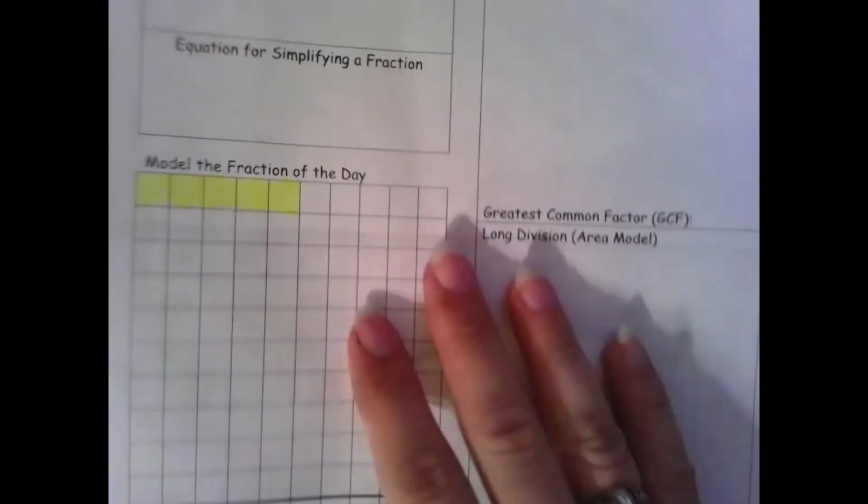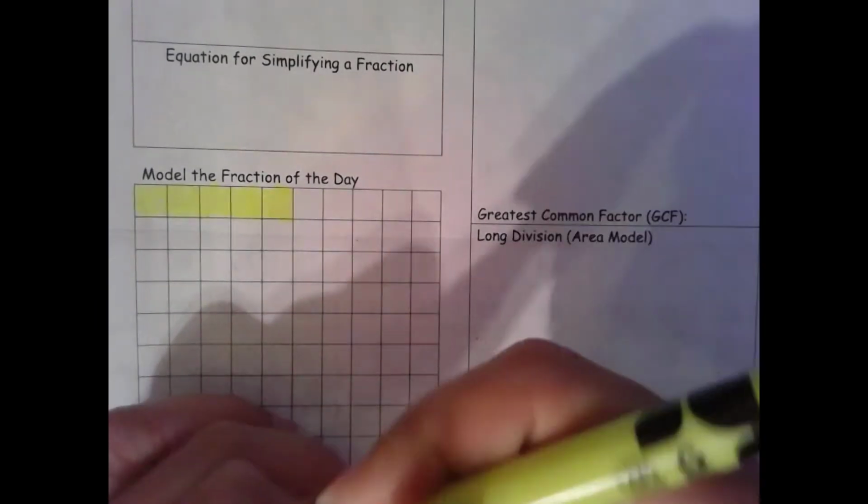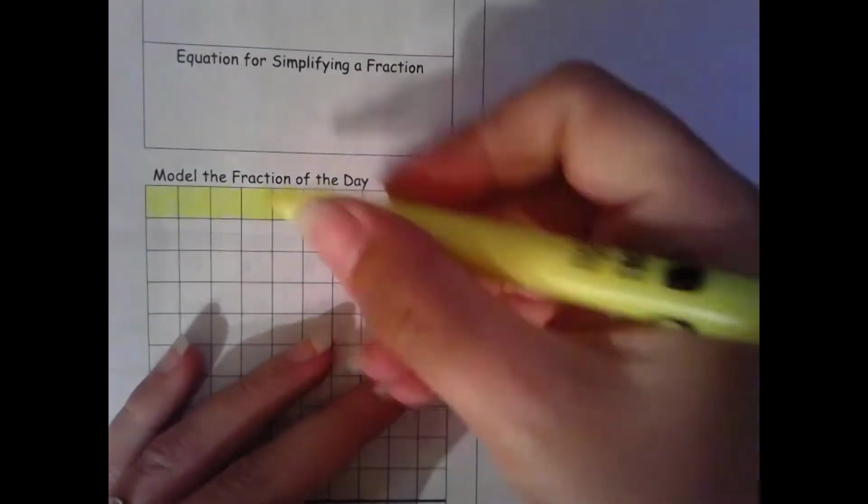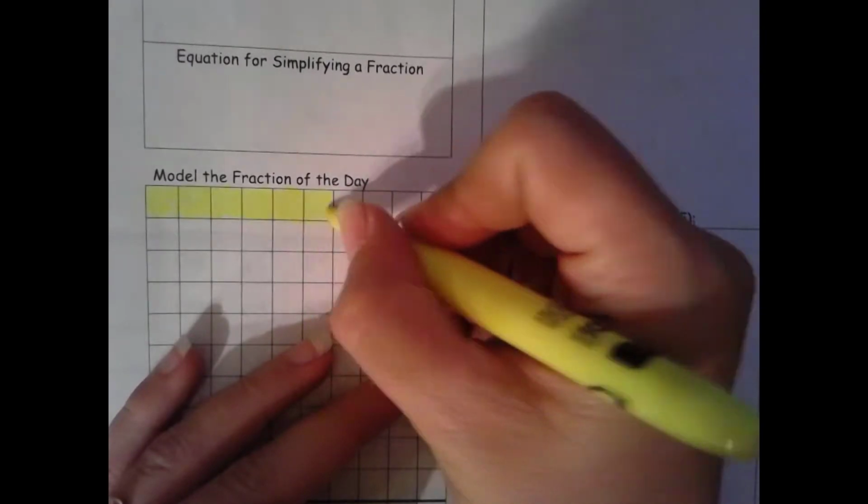Welcome to day 6 of the school year. Let's go ahead and fill in the square for that 6th day.